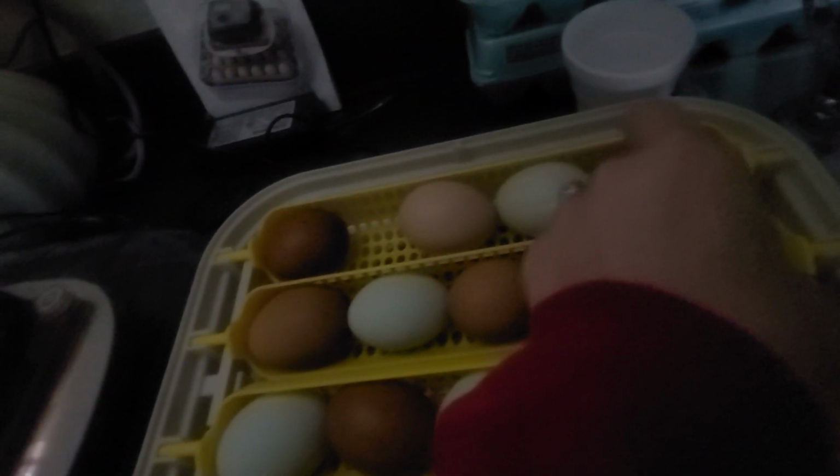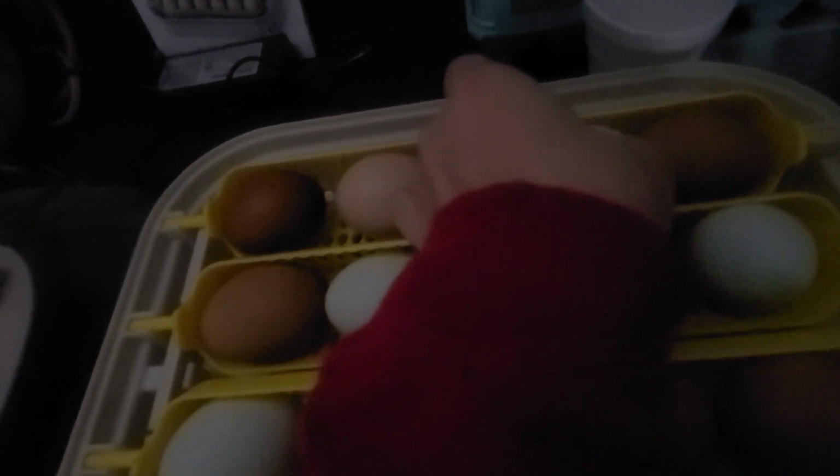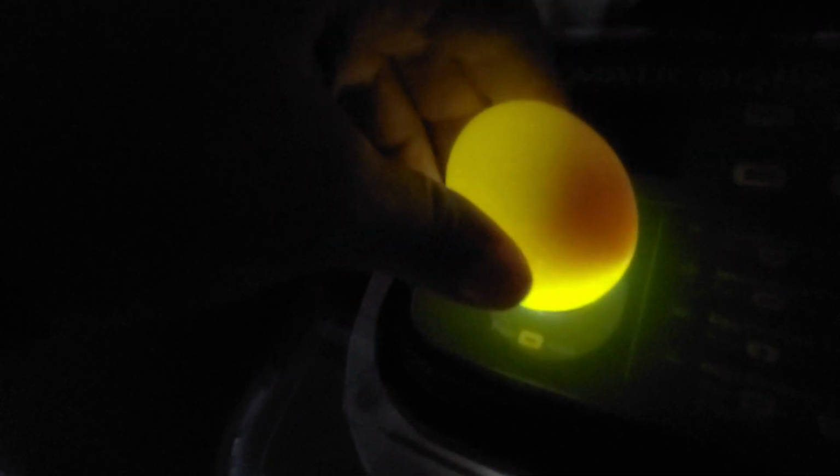Okay, let's look at this one. And remember, we want to get the top back on this incubator as quickly as possible. So we're going to do these last couple ones a little bit faster. There we go. That one's got one. And let's check this one. All right, do you see things that are missing from this?